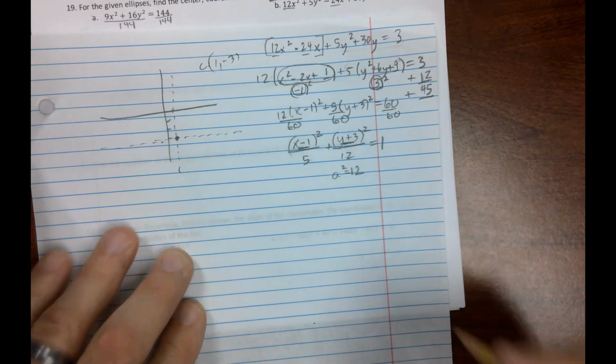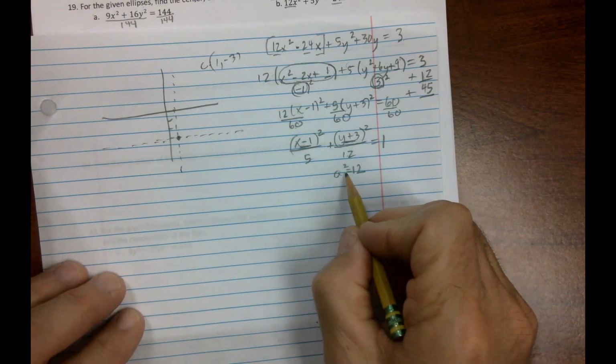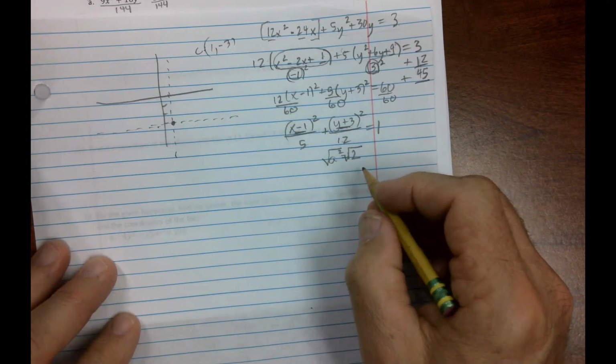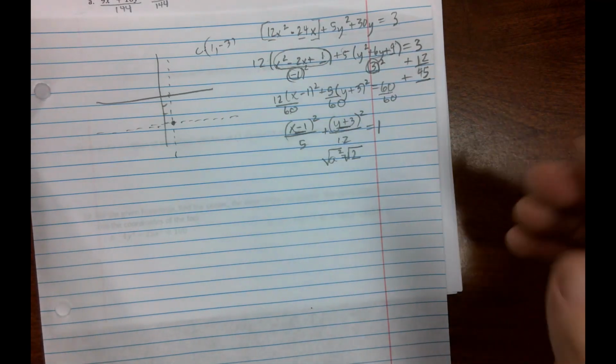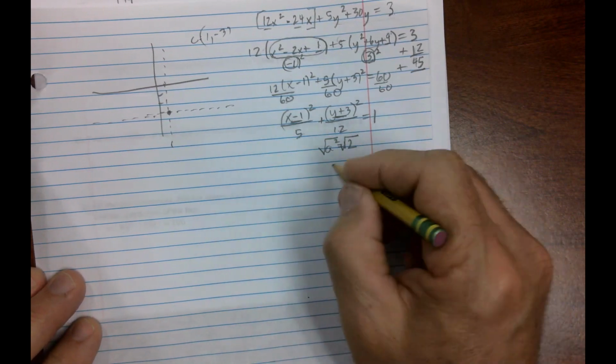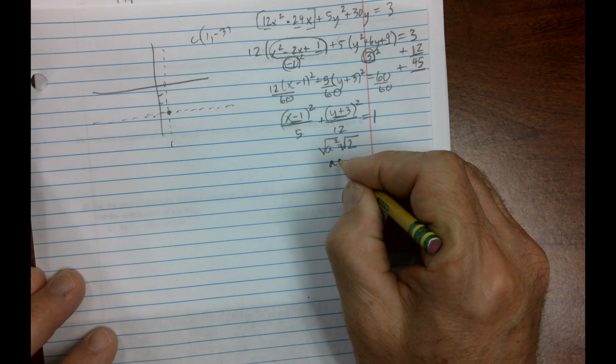Let me pause this for just a second. So now we got to take a look at a squared is 12 and take the square root of that. Now, a lot of confusion as to whether or not to convert this to decimals or not. Because we're graphing, it's not a terrible idea to do that, but our pre-calc book didn't.